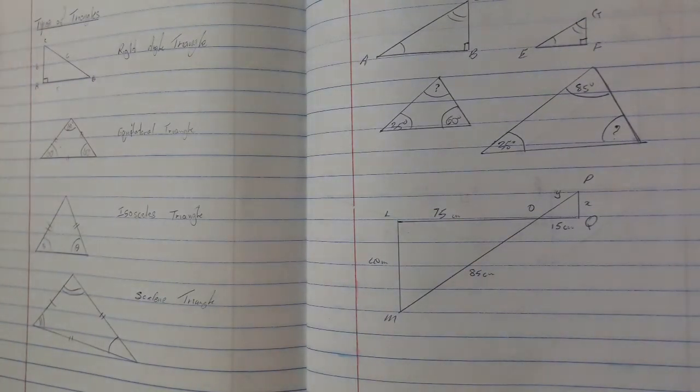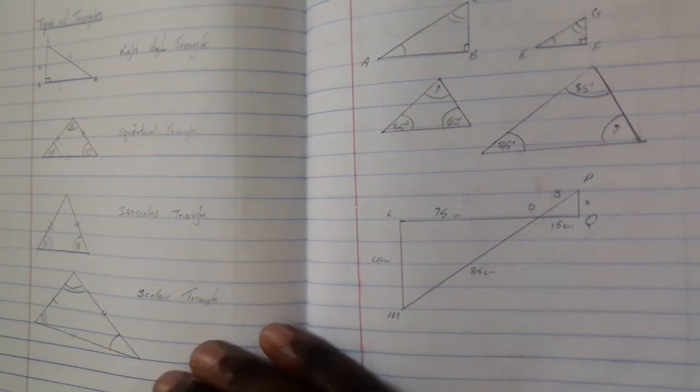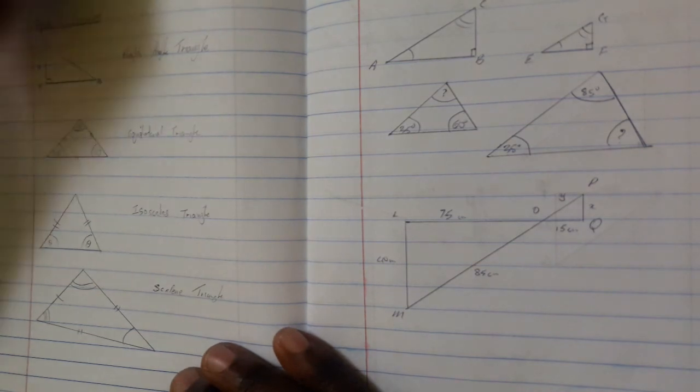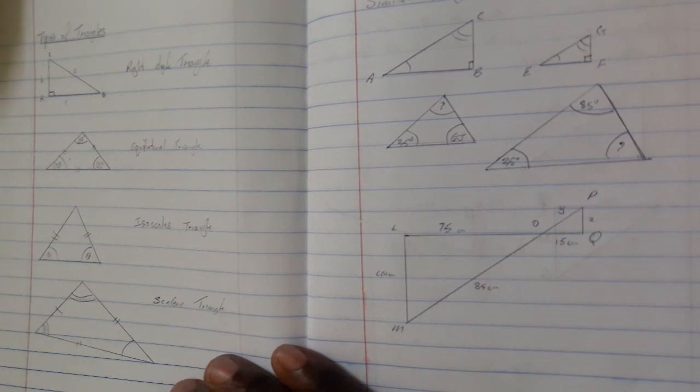In this video, we are going to look at trigonometry. We are going to get as far as angle of elevation, but we will not do the sine rule and the cosine rule. That will be left for another video. And we also will not solve any CXE question because we would need to know the sine rule and the cosine rule. So first of all, types of triangles.